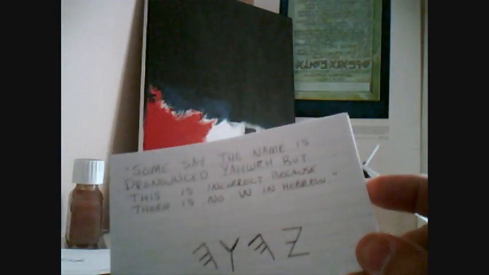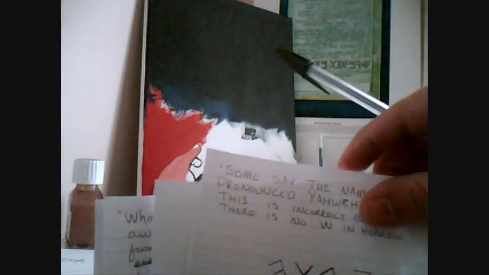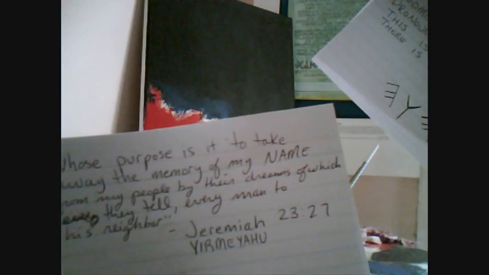There's no W in modern Hebrew, because the Wow was changed to Vav. This is probably already one of the earliest ways they started to try to protect the holy name, by changing the Wow to Vav when it became modern Hebrew. And interesting enough, Jeremiah 23:27 says, whose purpose is it to take away the memory of my name from my people by their dreams of which they tell, every man to his neighbor? Very interesting.